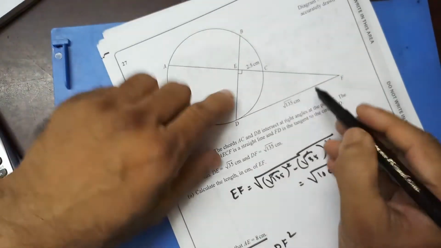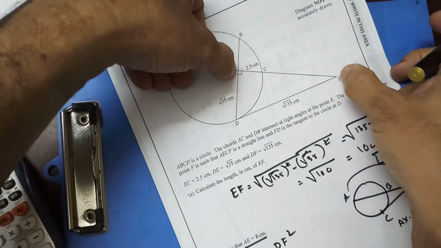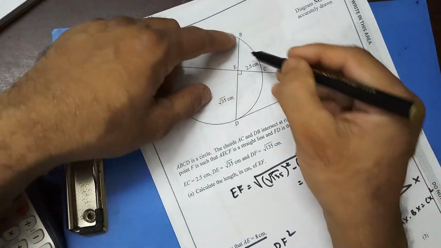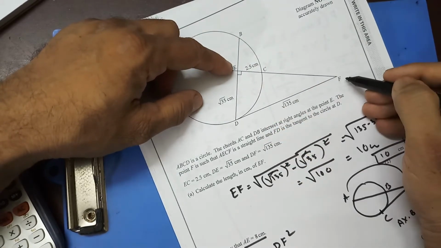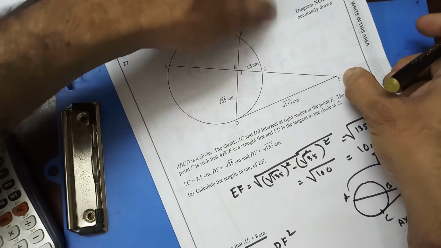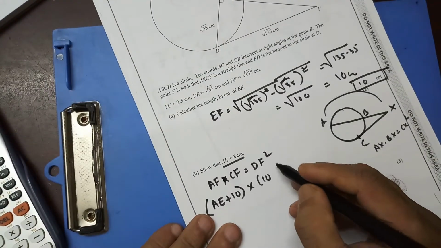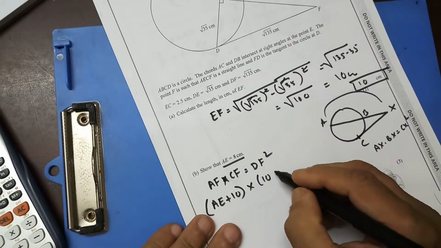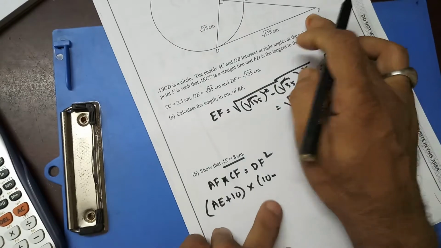And CF, now CF is going to be 10 minus 2.5. I hope you can see that. E to F is 10, that's what we found out. If we subtract this, then we have CF. So that's going to be 10 minus EF, right?